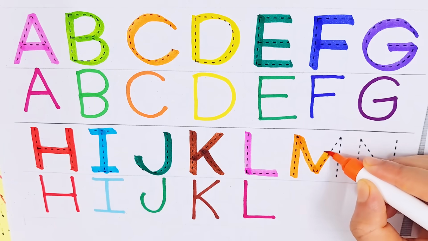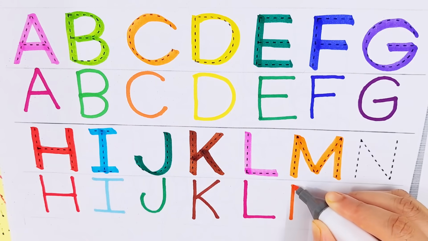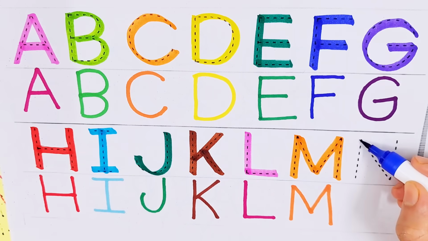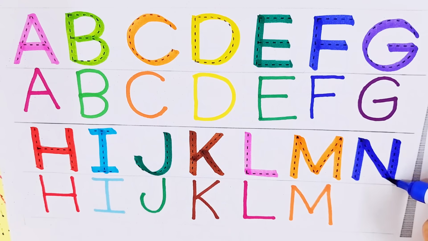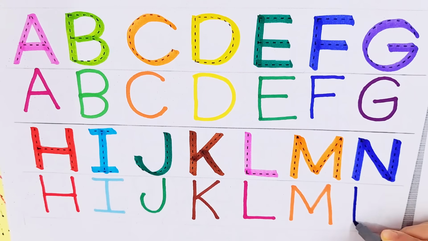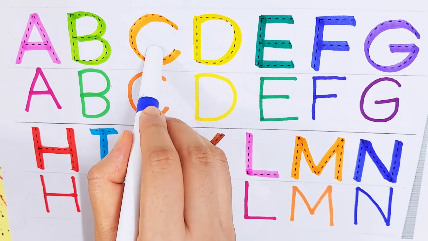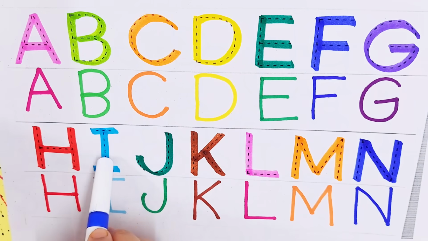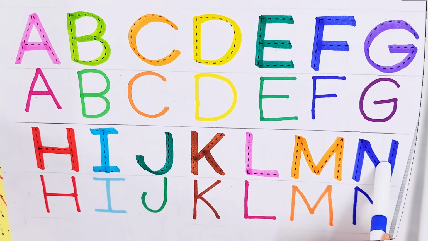M for mother. M for moon. N for nurse. N for nuts. A, B, C, D, E, F, G, H, I, J, K, L, M, N.